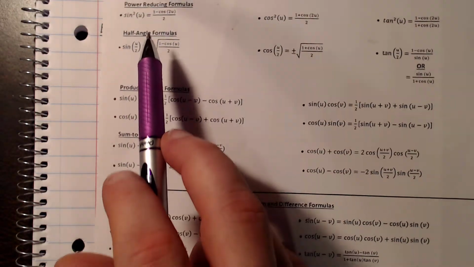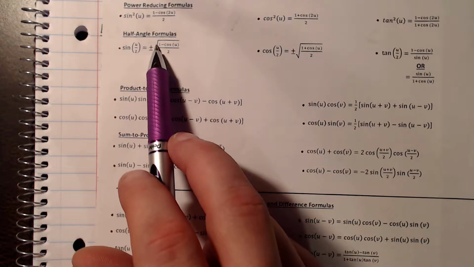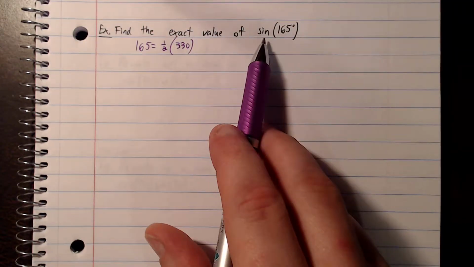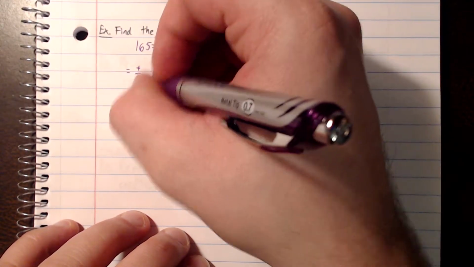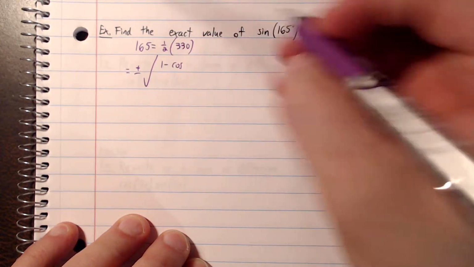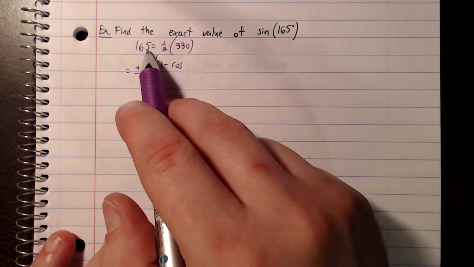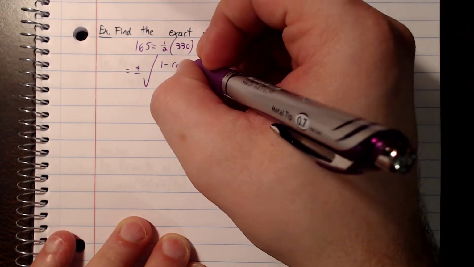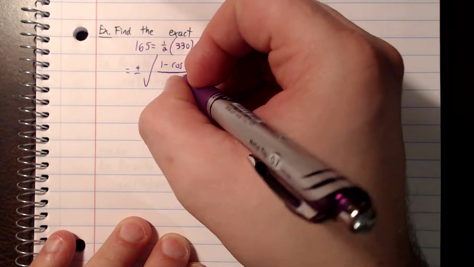And according to our half-angle formulas, we're working with sine here. I want plus or minus the square root of 1 minus cosine of u over 2. So we're going to change sine, really, it's going to change into a cosine here, right? 1 minus cosine of u. This is u, right? Because we're doing half of u to get that 165. So we're working with 330. And that's divided by 2 here.